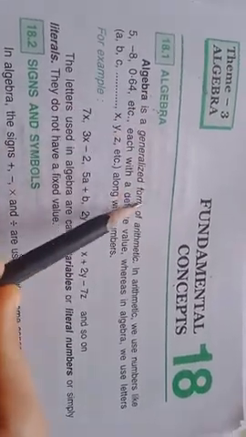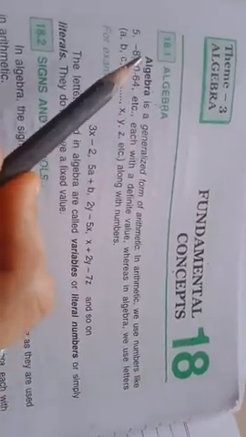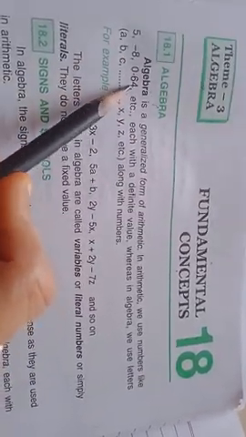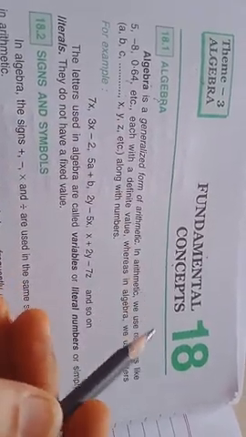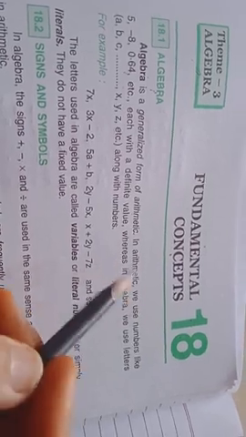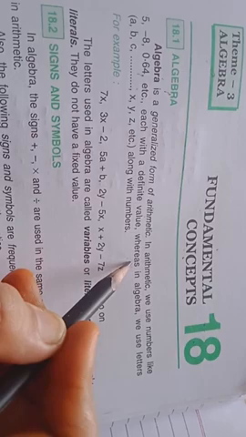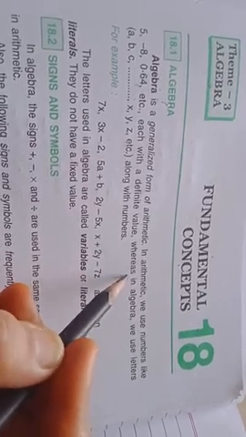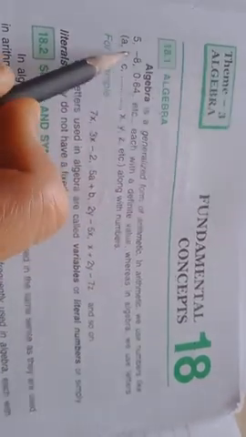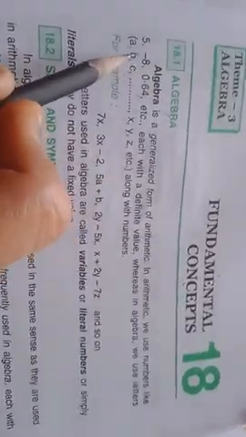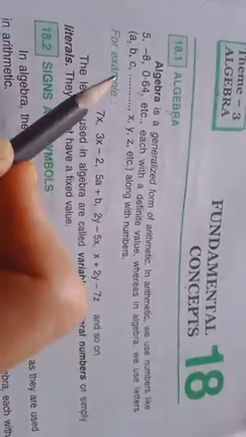So algebra is a generalized form of arithmetic. In algebra we use numbers like 5, minus 8, decimal numbers, etc. But in algebra what we do is we make it generalized. What is the meaning of that? We make it generalized with a, b and c. You can use any alphabet from a to z, small alphabet. To generalize it means what?